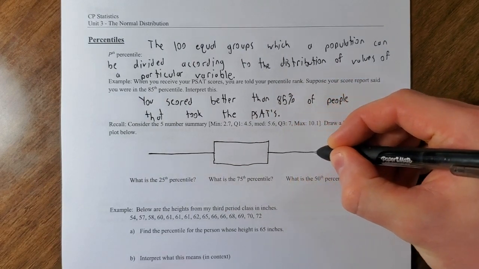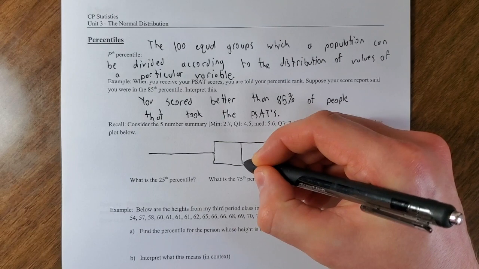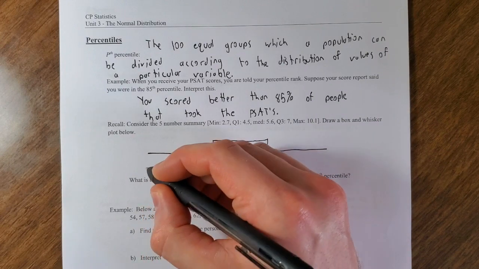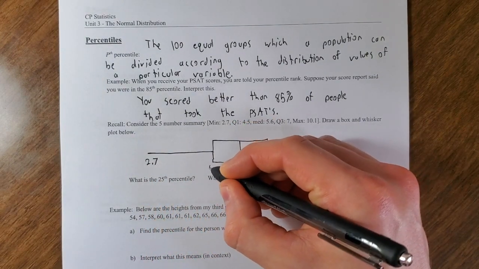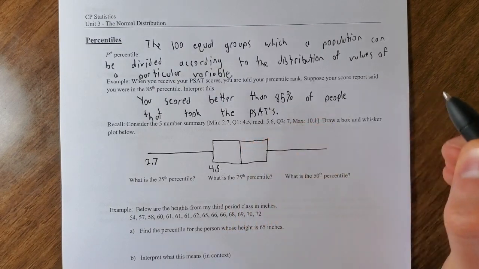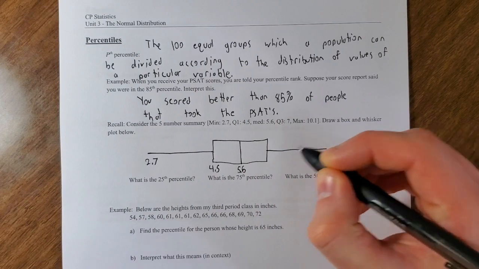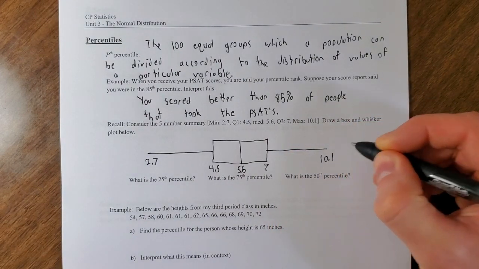For a basic box and whisker plot, we draw our center box with our whiskers on the side and our median in the middle. Let's label everything. We've got our minimum value on the left-hand side, 2.7. Our Q1 is 4.5. Our median is 5.6. Q3 is 7. And then our max is 10.1.